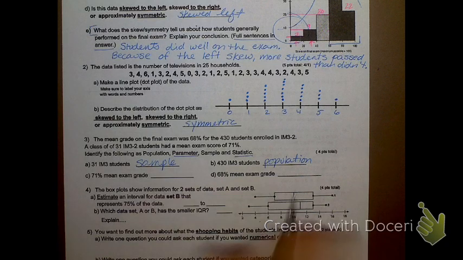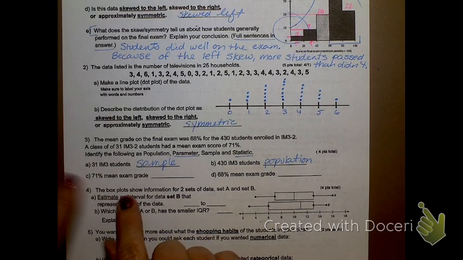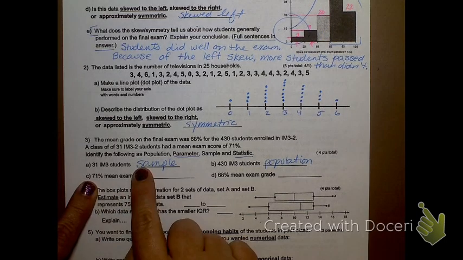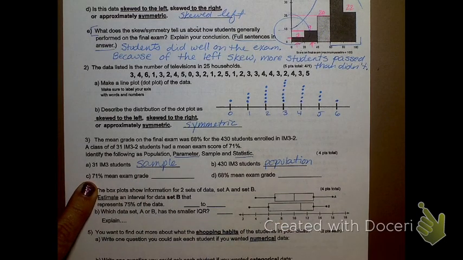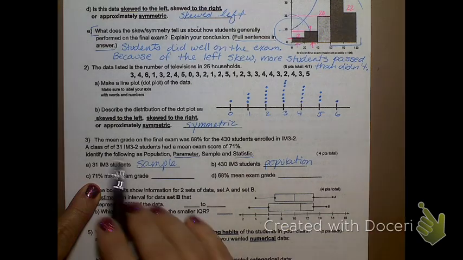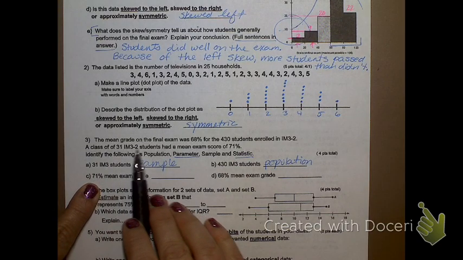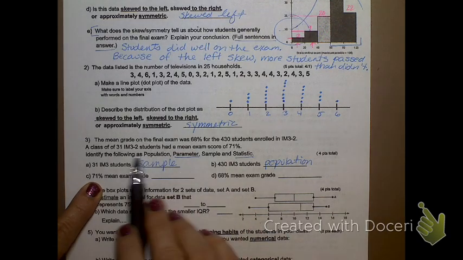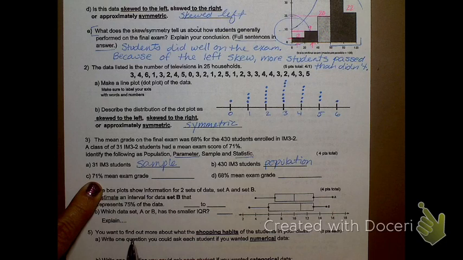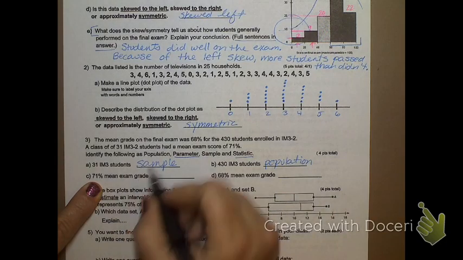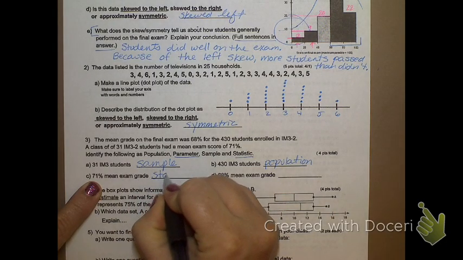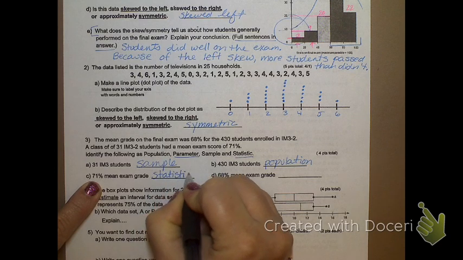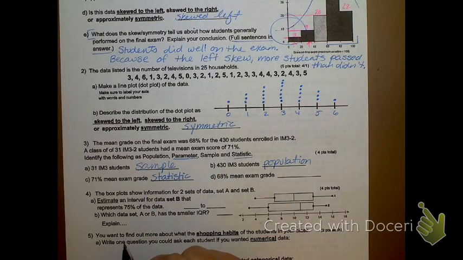So I need to ask myself, 71%, is that a piece of data from the sample or from the population? A class of 31 students had a mean score of 71%. It's from the sample, isn't it? It's from those 31 students? Yes? So if it's from the sample, that means it's the statistic.